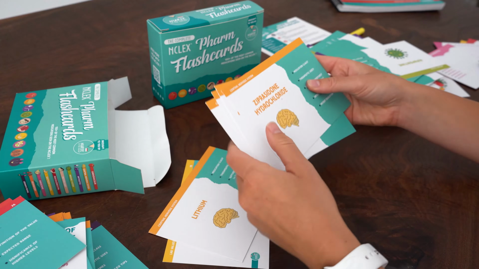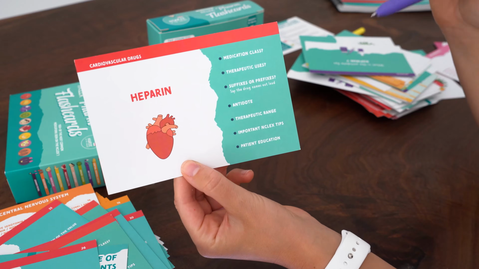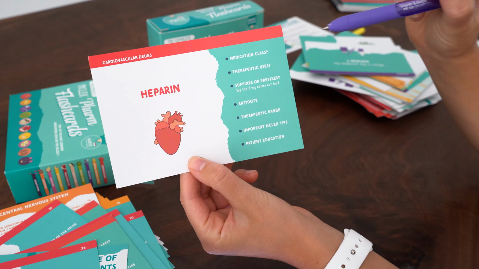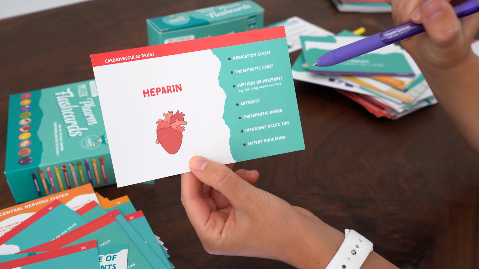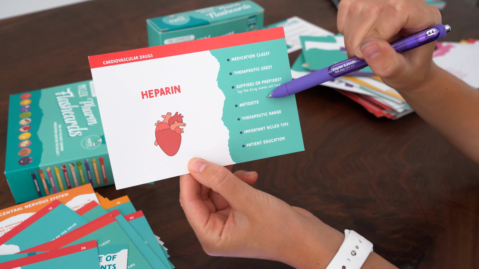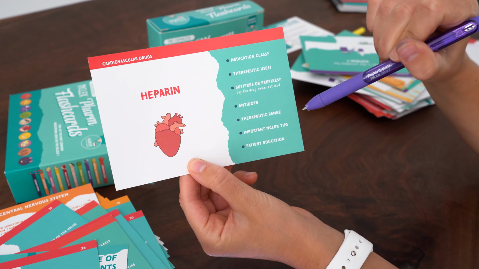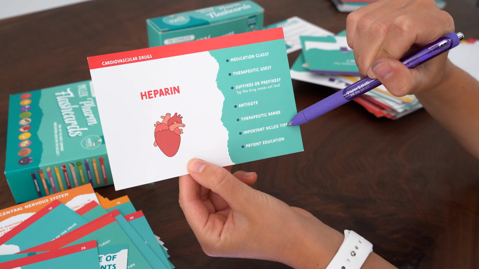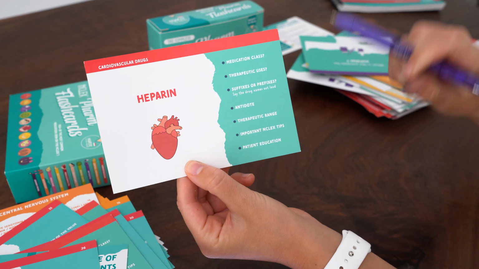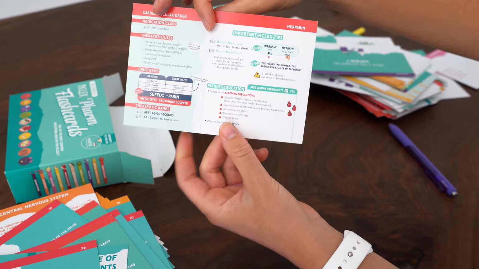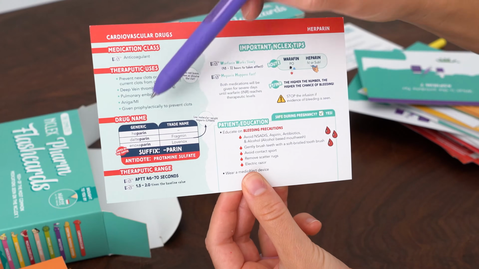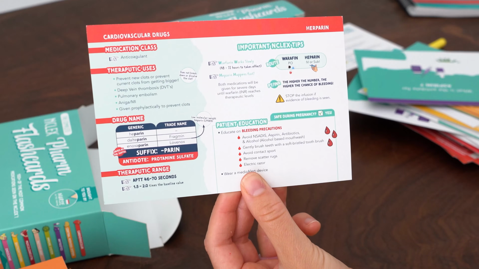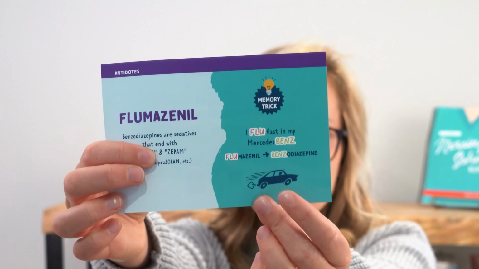It includes medication class, the therapeutic uses, the generic and brand name medications with common suffixes you'll see throughout the medications, if there are any antidotes, therapeutic ranges. I also include important NCLEX tips. This is where you're going to find fun mnemonics and visuals. It also includes patient education, which is really important. On top of all the medications included in the flashcards, it has some of the most common antidotes, and almost all of them have fun memory tricks.